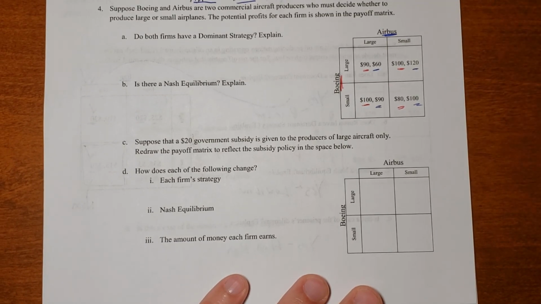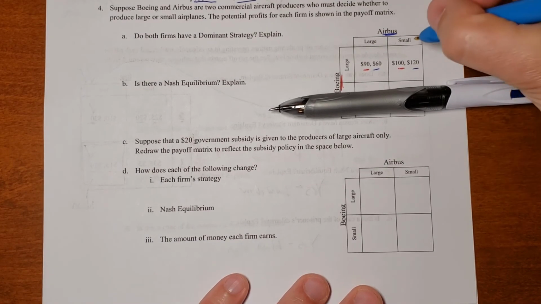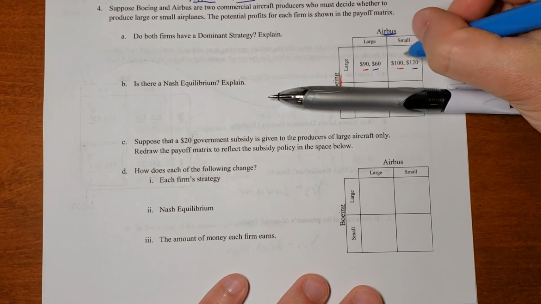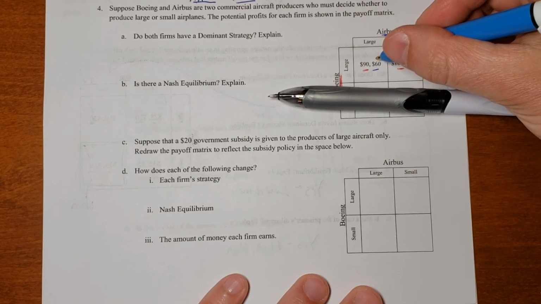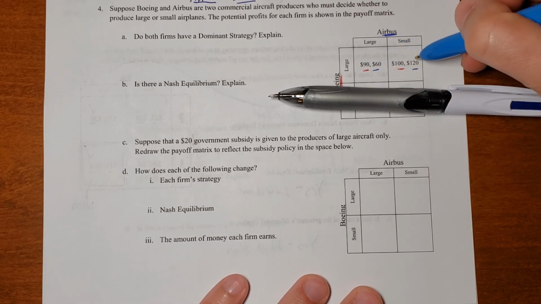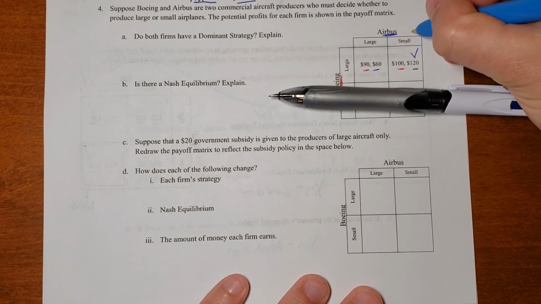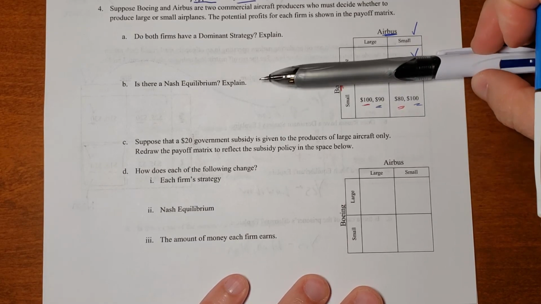Okay. So let's start off by solving for Airbus. So if we assume that Boeing is going to produce large planes, what's Airbus going to want to do? Well, clearly, by producing small airplanes, they're going to make more money than if they produce large airplanes. So assuming that Boeing's making large airplanes, and this is the payoff that pertains to, I'm sorry, to Airbus, they're going to want to produce small airplanes. So we're going to have one checkbox there.